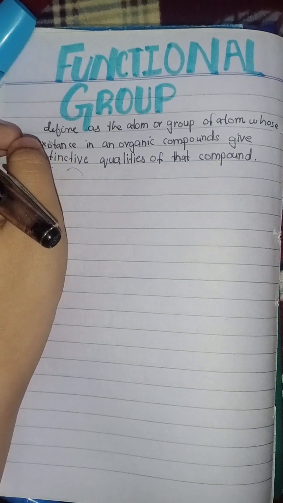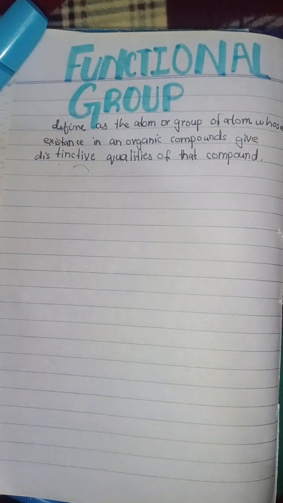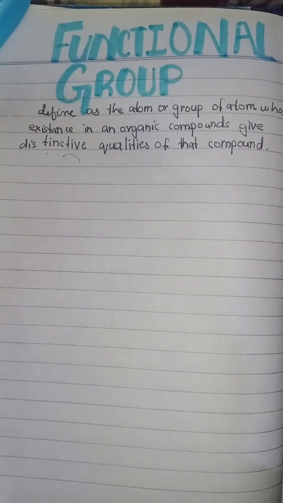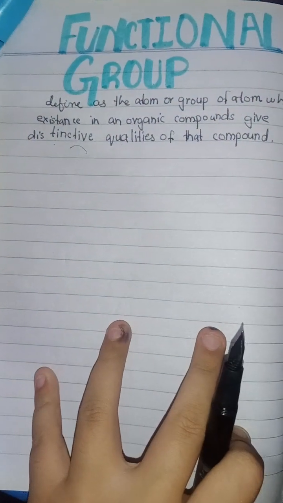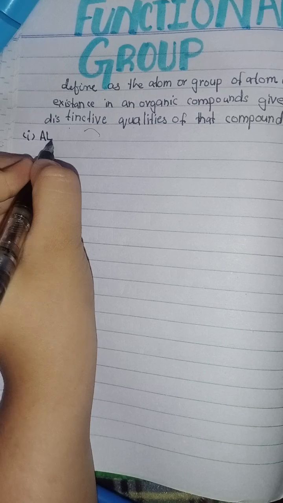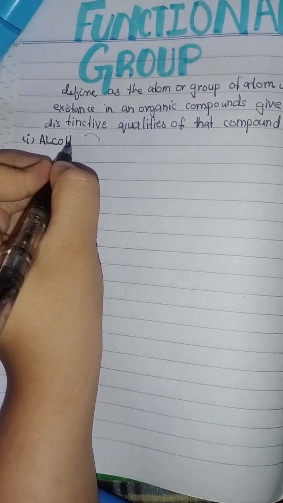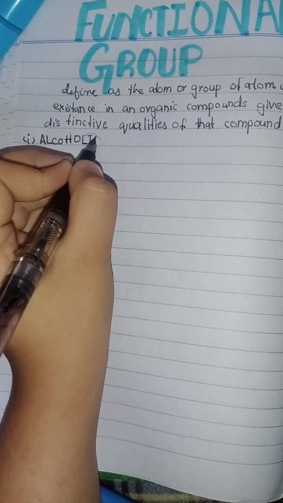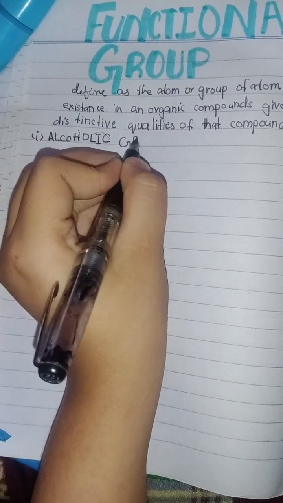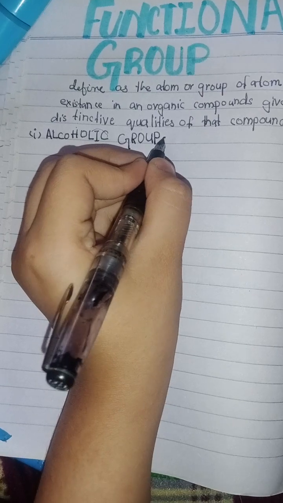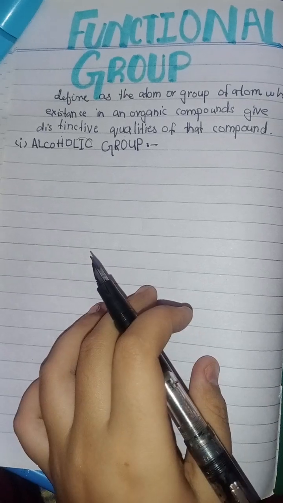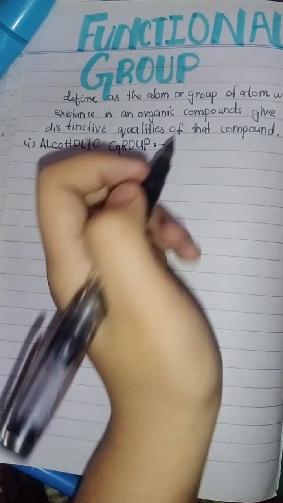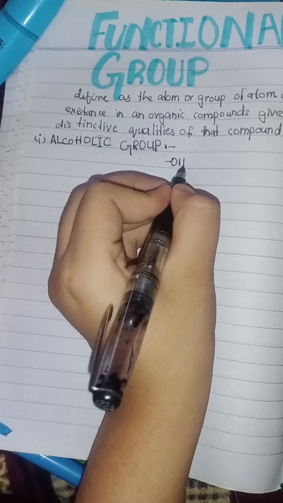So one more thing, a certain structure or family of organic molecules is also defined by the functional group. So here we go. We have the first one, that is alcohol. The functional group of alcohol is basically OH. This is what we have to learn.